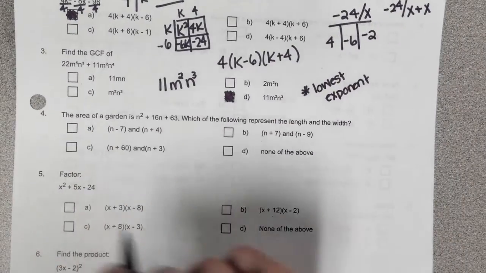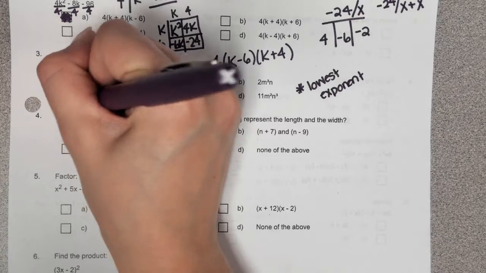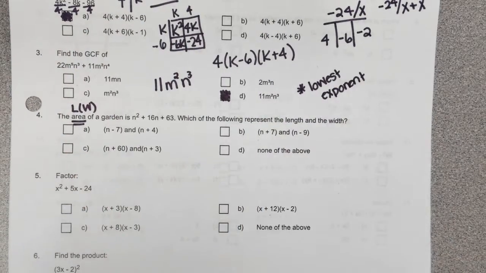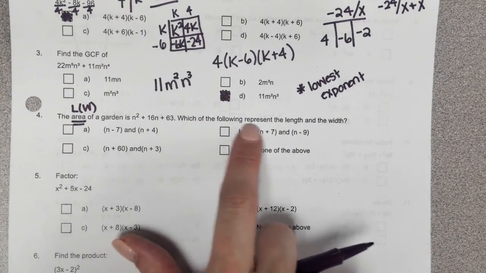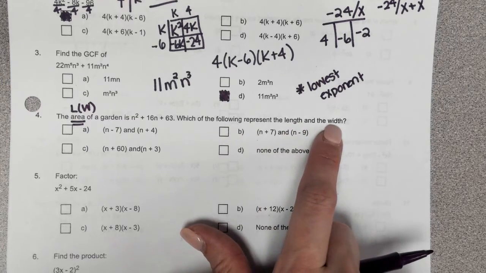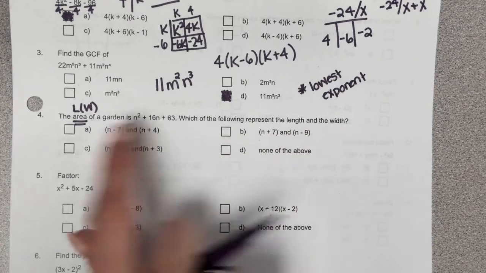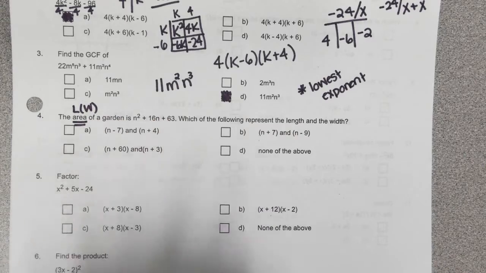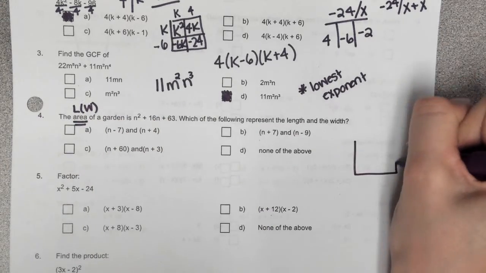The area of a garden. Area: you find area by doing length times width. Here is this number. Which of the following represent the length and the width? So we're factoring. We're trying to figure out what multiplies together to give me that area. So I'm going to put that in the box.